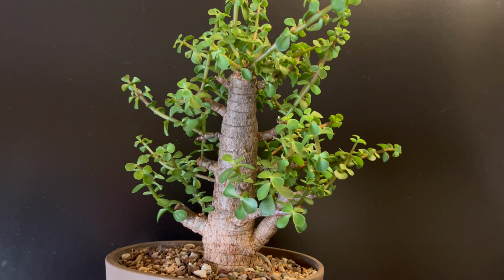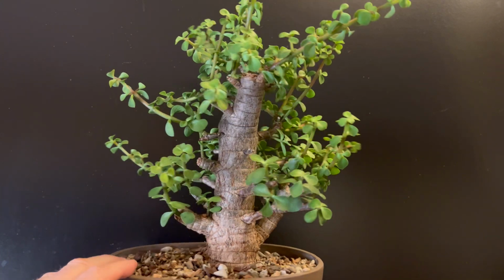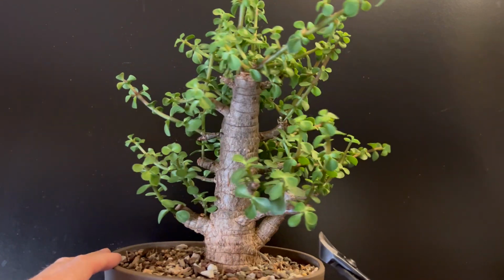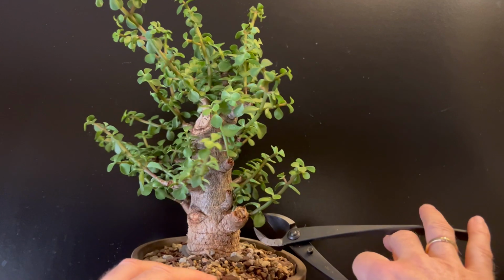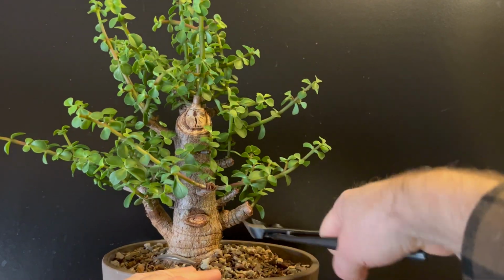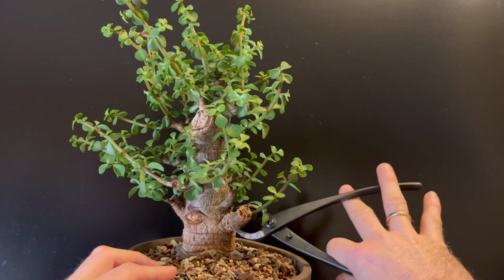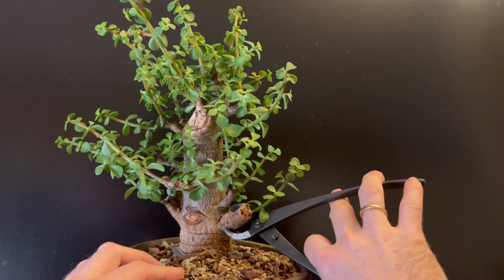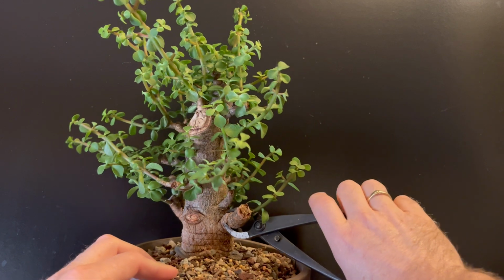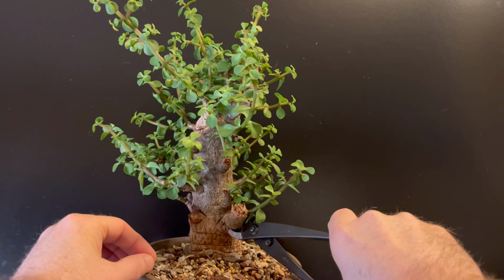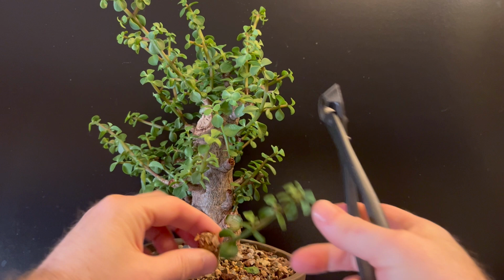So here we go. And as Nigel would say, big cut coming up. Let me take one last look. These lower branches really do have to come off, so I'm just going to use my concave cutter here and get a grip on this baby. And I probably will do a cutting with this because these nice stumpy ones make great mame. So there you go.